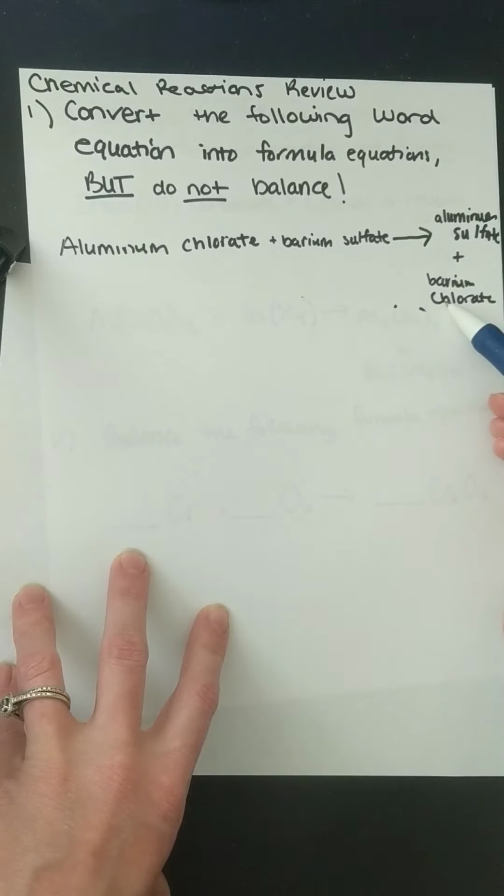Let me rewrite that so you can see it better. SO4, -2. Now we have to look at those charges. They do not balance out. The lowest common multiple that they can get to is 6. So I have to multiply this by 2. That tells me what's going to be the subscript of aluminum. And multiply sulfate by 3. That tells me what that subscript is going to be. Hopefully this is jogging your memory of what we did before we left.